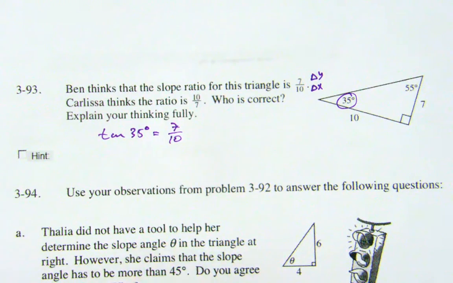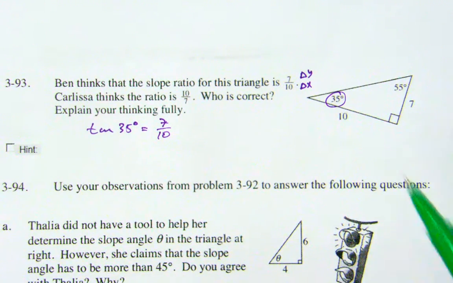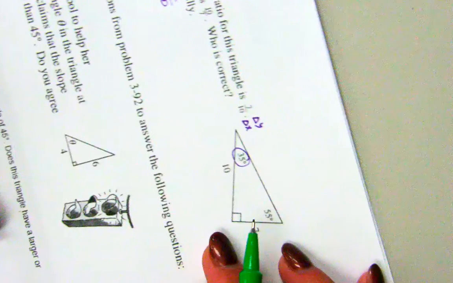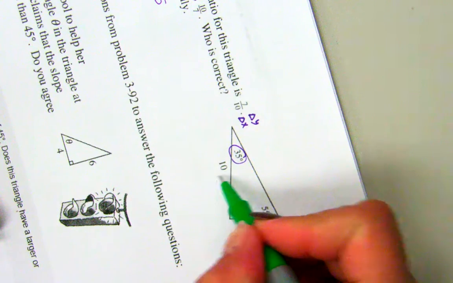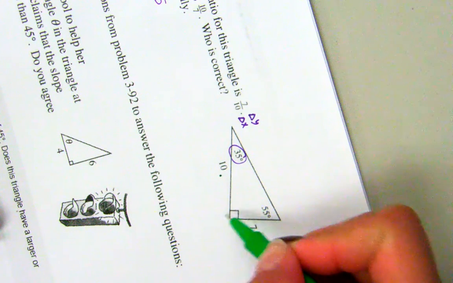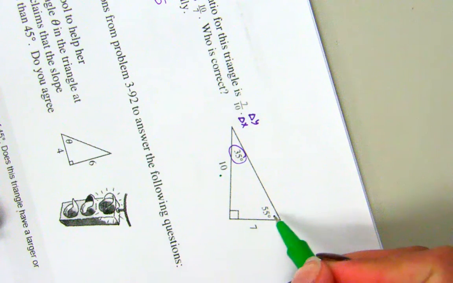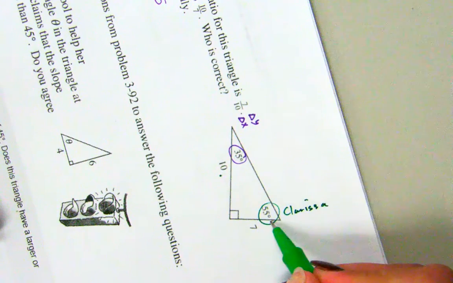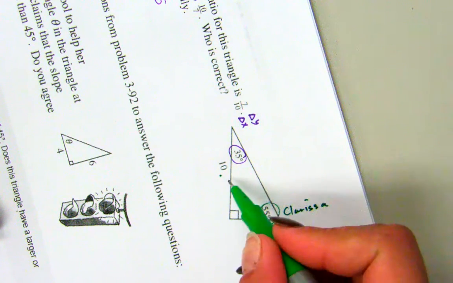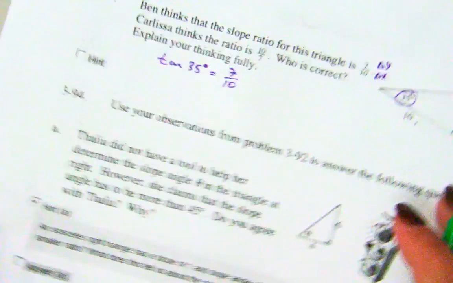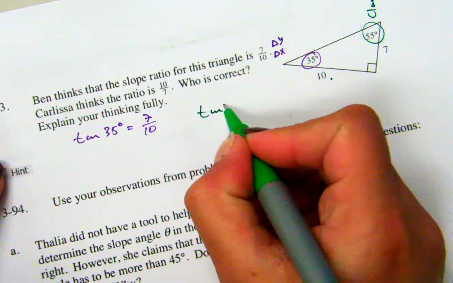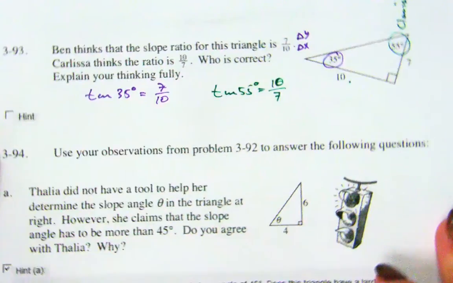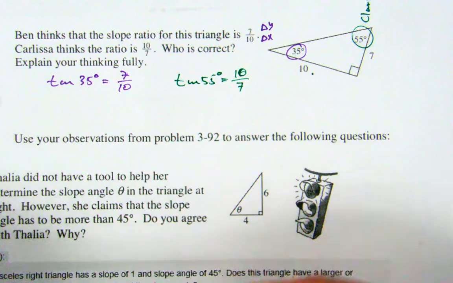All right. Well, if it's Clarissa's turn, she thinks it's 10 over 7. So that would mean your change in y would be this one right here. There's your vertical, change in y. There's your horizontal, change in x. So that would mean that Clarissa is actually using the 55-degree angle to do her change in y and her change in x. So that would look like this. Tangent of 55 degrees would be equal to 10 over 7. All right, so technically they're both correct. It just depends on which angle they're actually using.